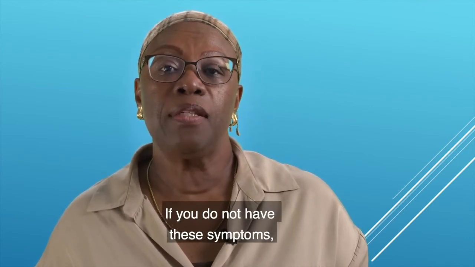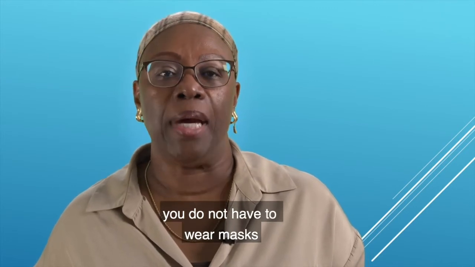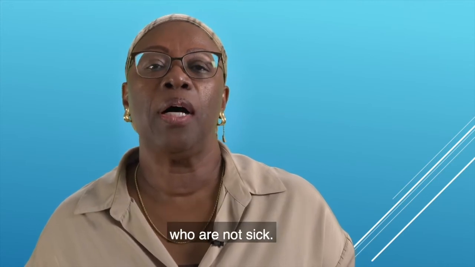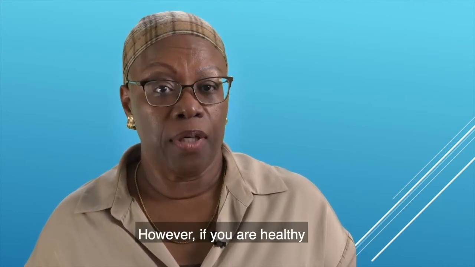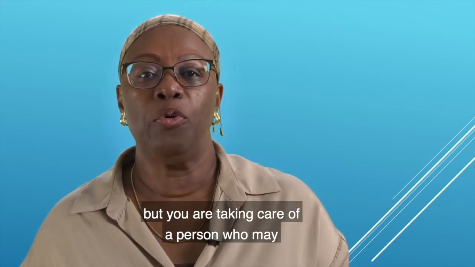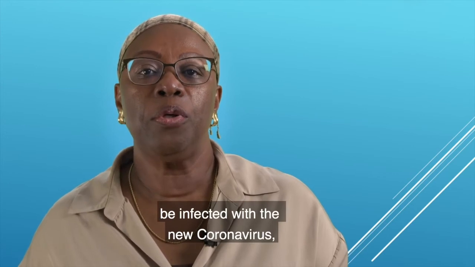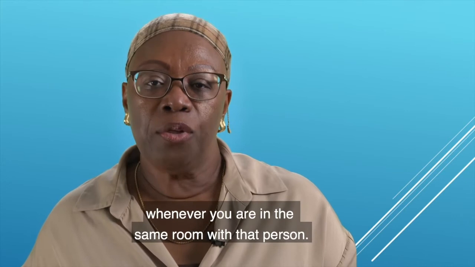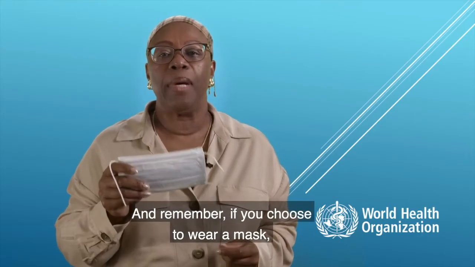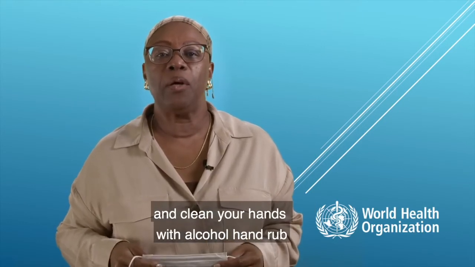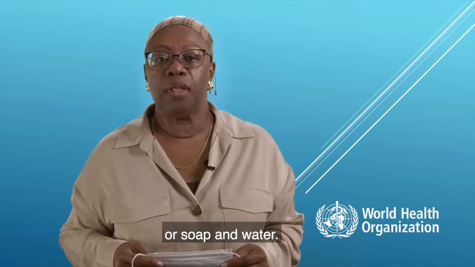If you do not have these symptoms, you do not have to wear masks because there is no evidence that they protect people who are not sick. However, if you are healthy, but you are taking care of a person who may be infected with the new coronavirus, then you should wear a mask whenever you are in the same room with that person. And remember, if you choose to wear a mask, use it and discard it properly and clean your hands with alcohol hand rub or soap and water.